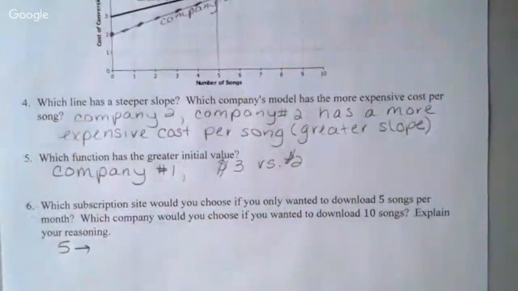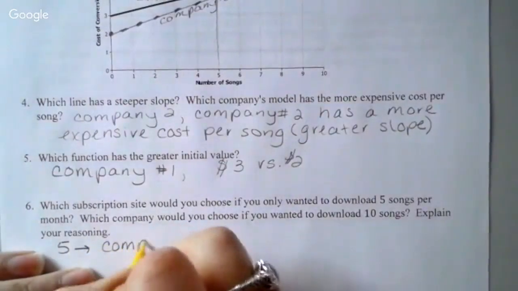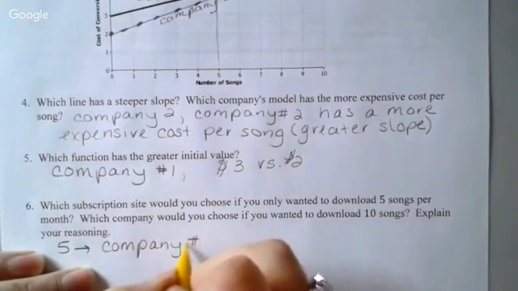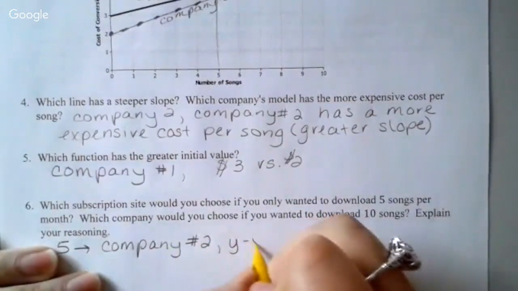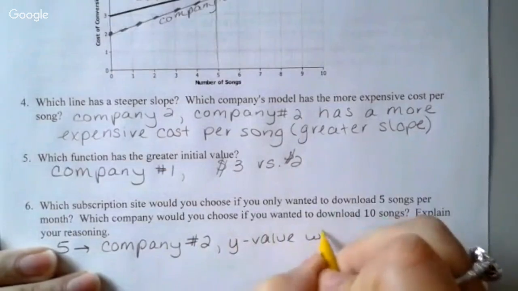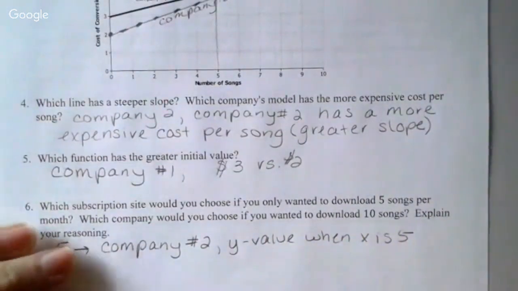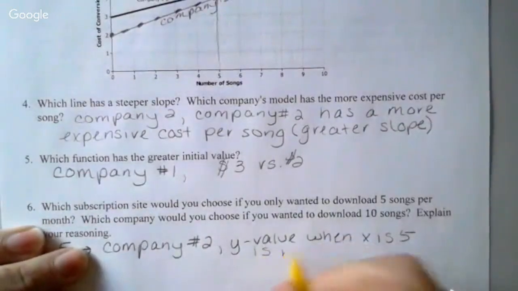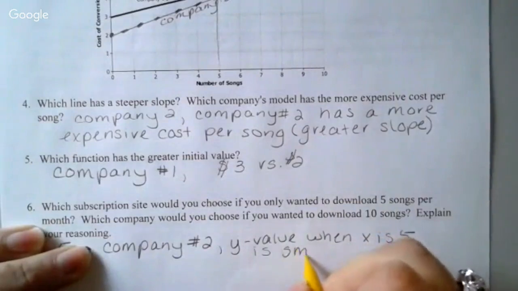So if I was going to pick only to download 5 songs, I would pick company 2. And that's because the Y value when X is 5 is smaller, which you can just tell by looking at the graph.